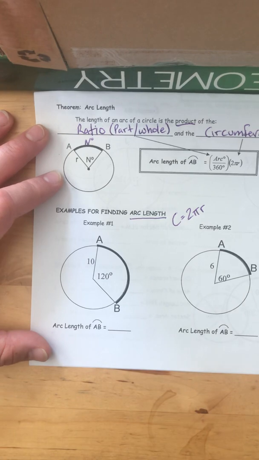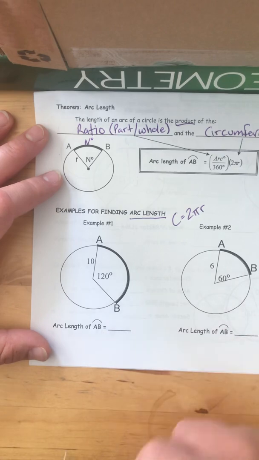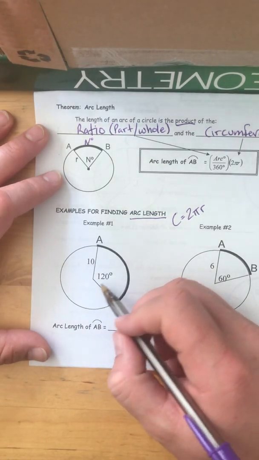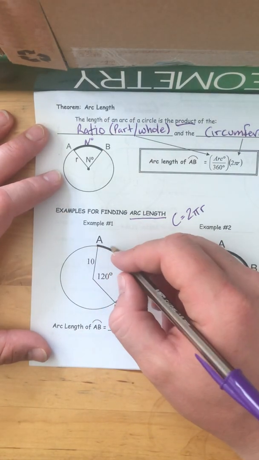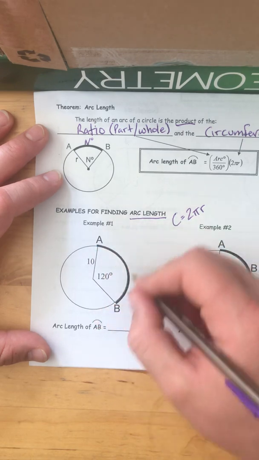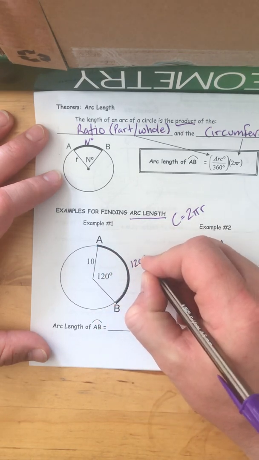That's what I'm going to be multiplying my ratio by, okay? Again, that ratio is whatever the arc measure is over the whole thing. So it's part over the whole times the circumference, all right? So here we see our central angle is 120 degrees. That means our arc measure, AB here, is also 120 degrees.